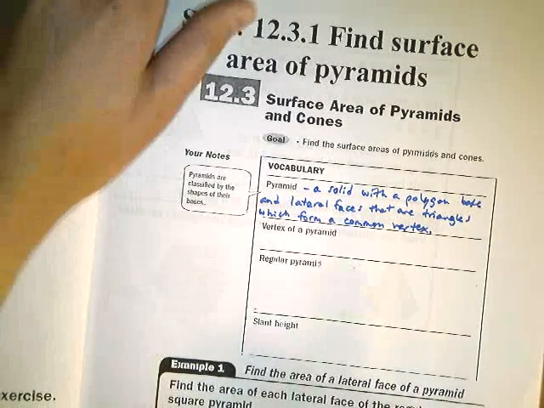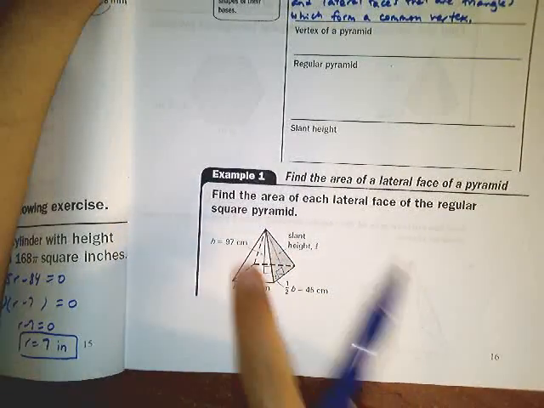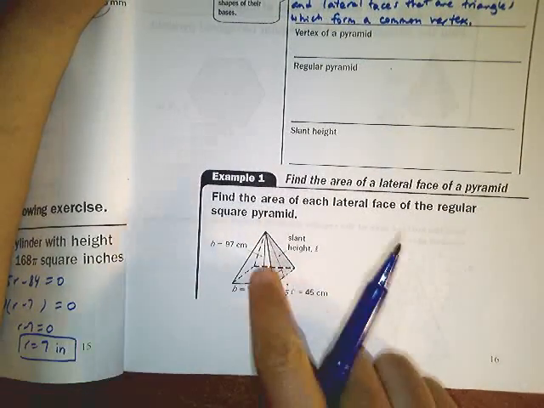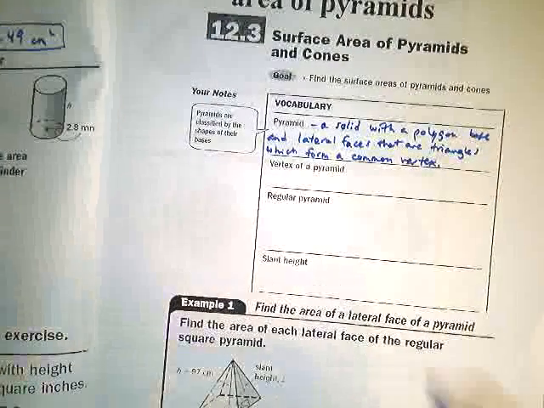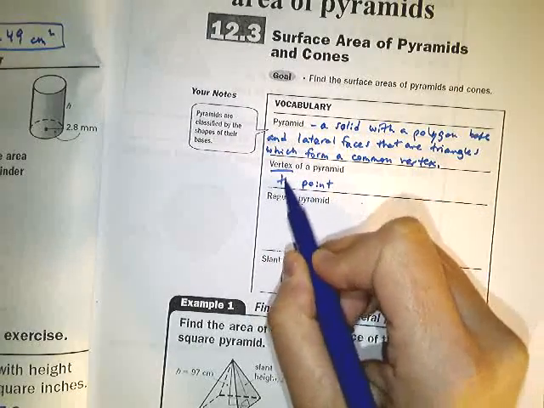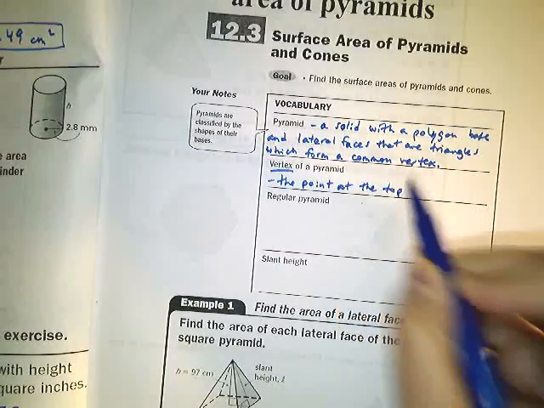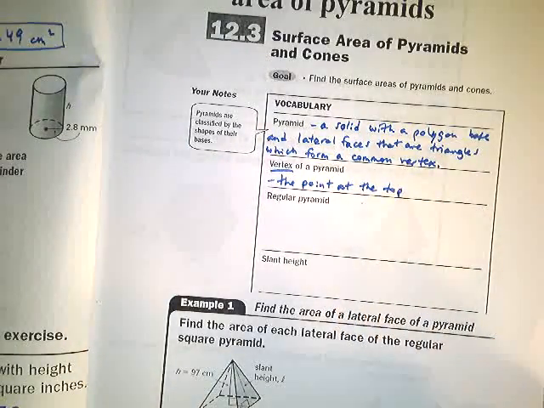Now most people know what pyramids basically look like. The bottom can be any polygon, and then the walls are triangles. Those are the lateral faces. I like to call them walls. The vertex of the pyramid is the point at the top, where the triangular faces come together.